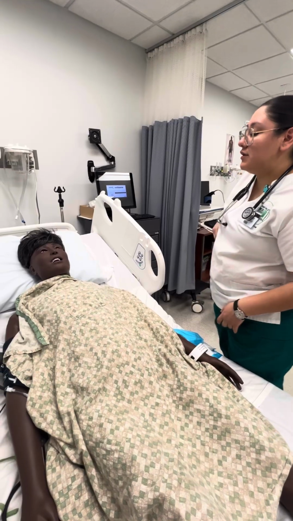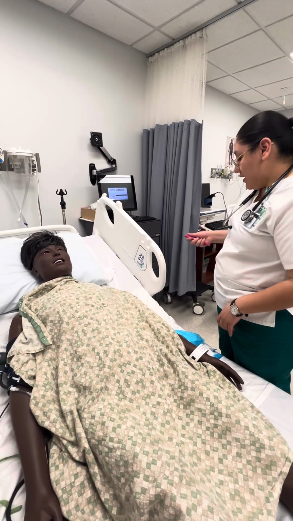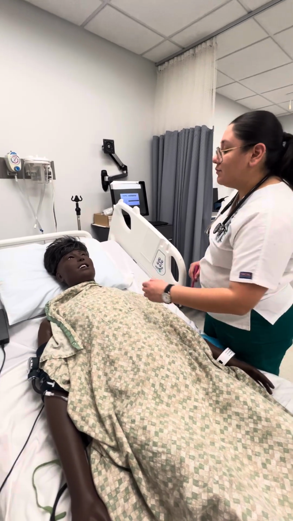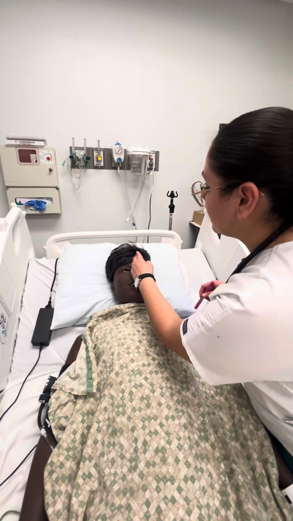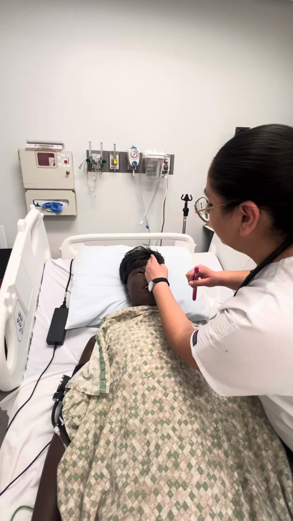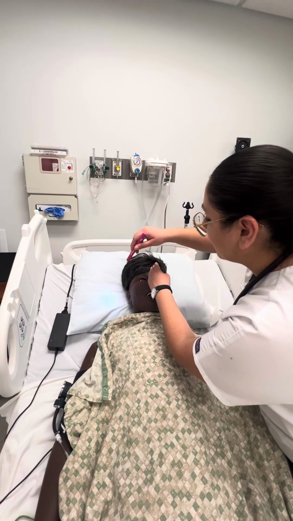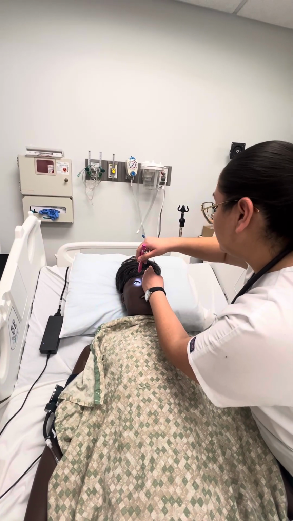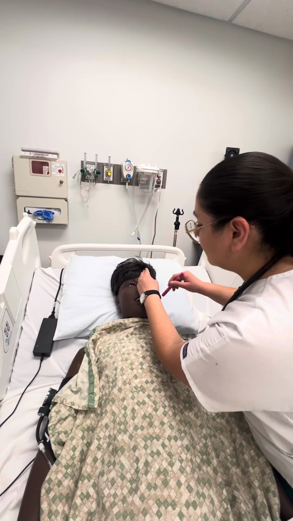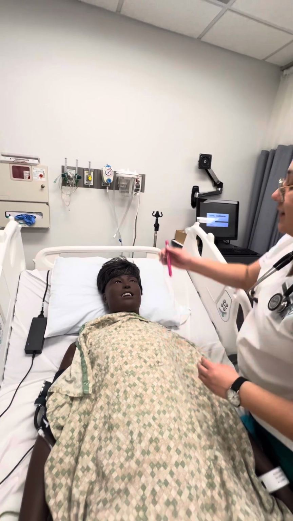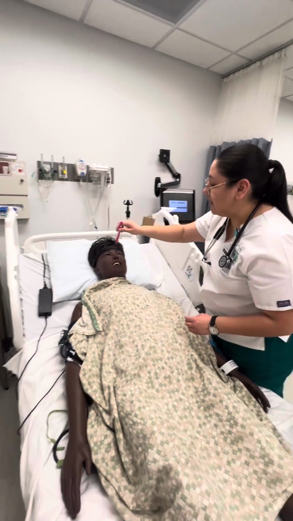I would then move on to assessing the patient's eyes using a penlight. Here we're going to ensure that pupils are equally round and reactive and accommodating to light. So 1, 2, 1, 1, 2, and then fix on my pen without moving the head.